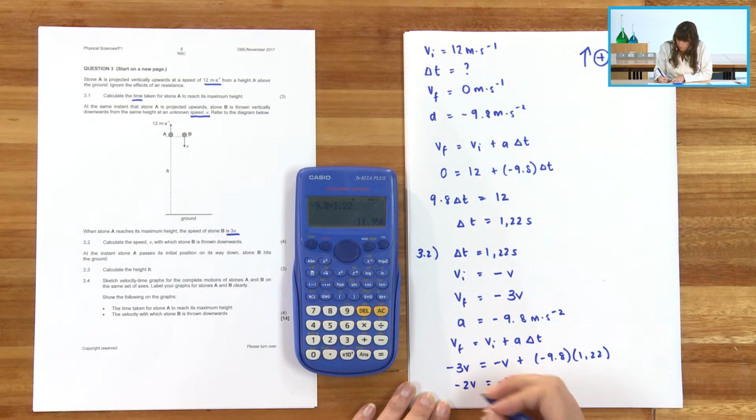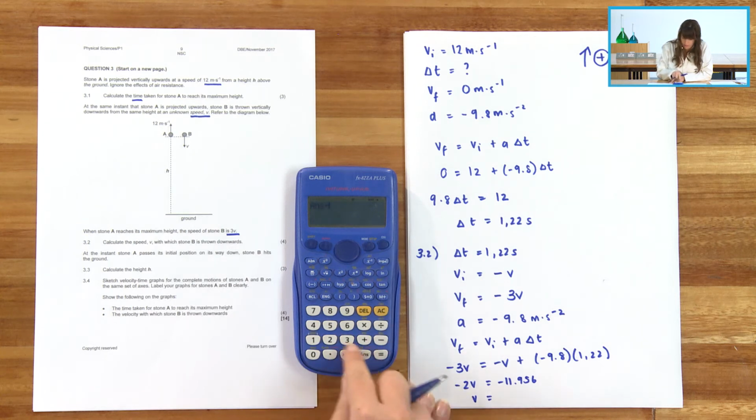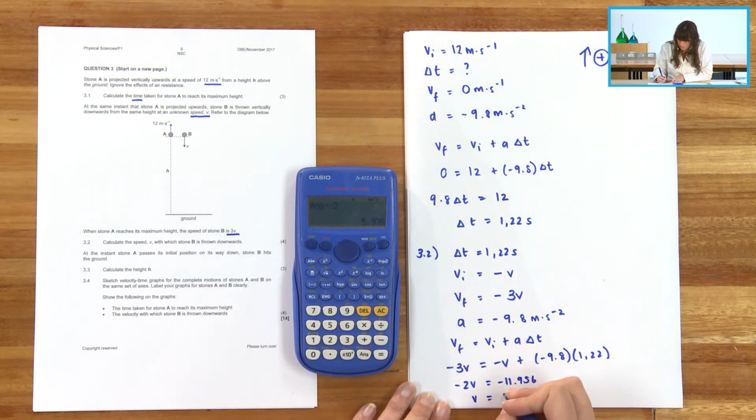So our final answer is what is v? So v is equal to the answer we got there, divided by negative 2, and we get 5,98 meters per second down.